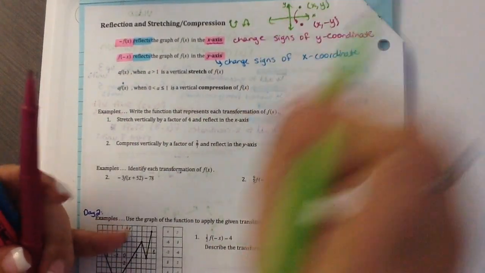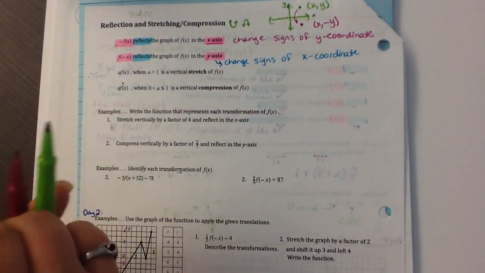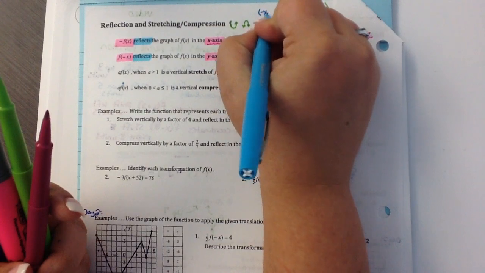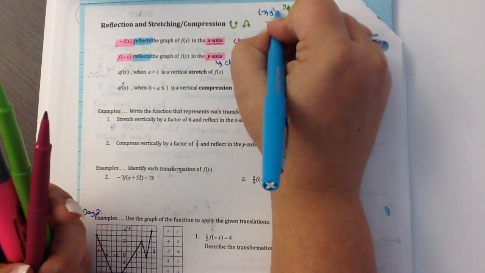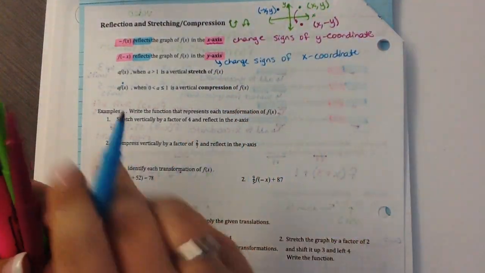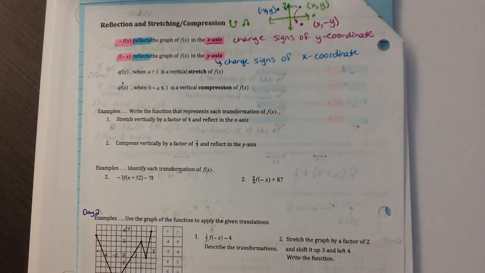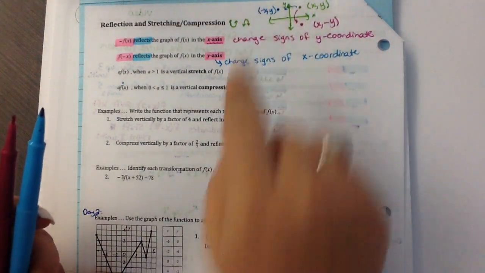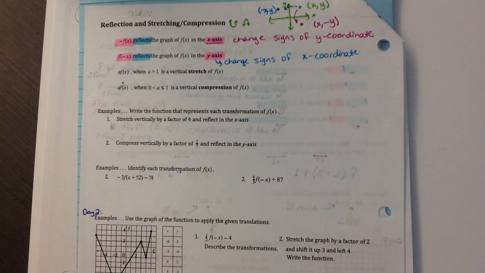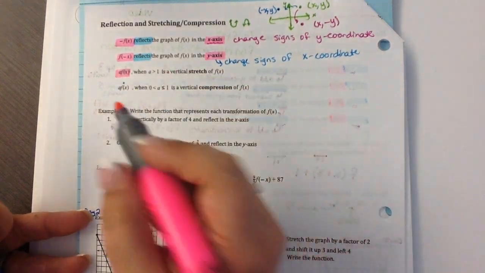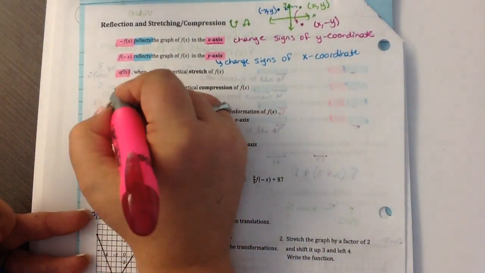This is the y-axis. So what if I change the sign of the x-coordinate? Well, if I change the sign of the x-coordinate, it'll say negative x comma y. So I would go left x and then up y. So that one reflects it over the y-axis. So that's how those reflections are happening.